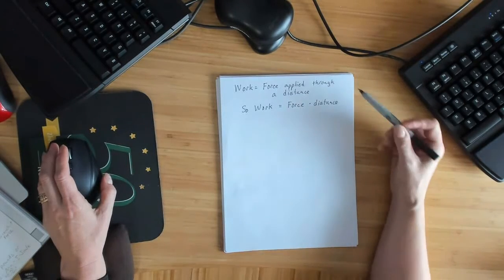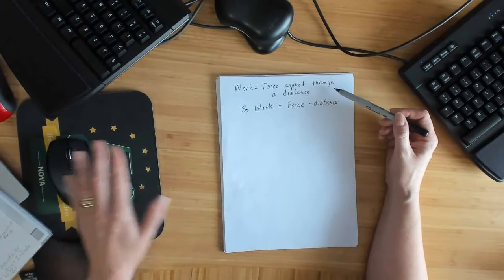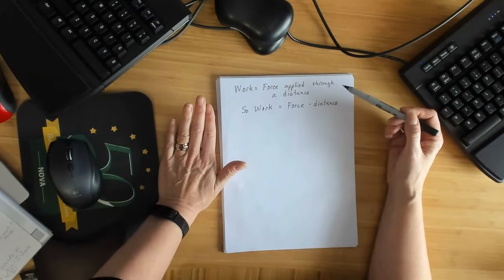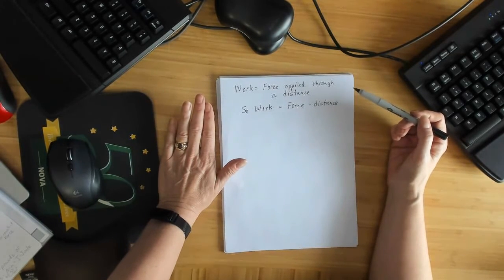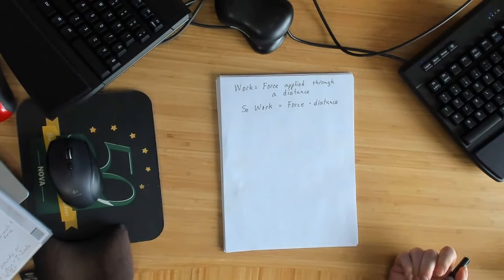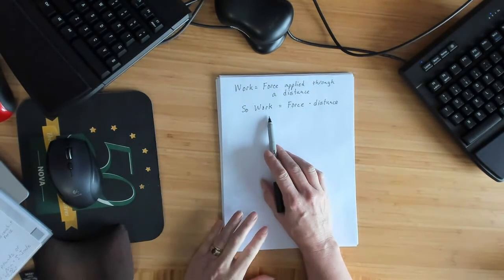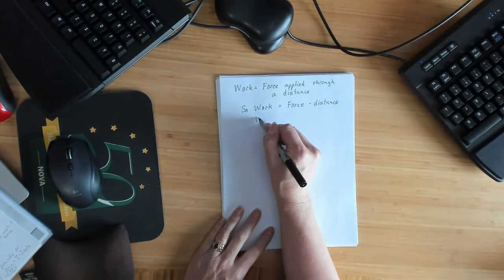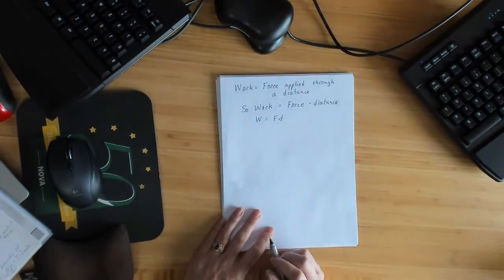So work is basically a force applied through a distance. That means that if I'm pressing on the table as hard as I can, but the table doesn't move, then I have not done any work. To do work, the object you're applying the force to has to actually move. So in the formula, work is equal to force times distance. In symbols, this becomes W = F × d.